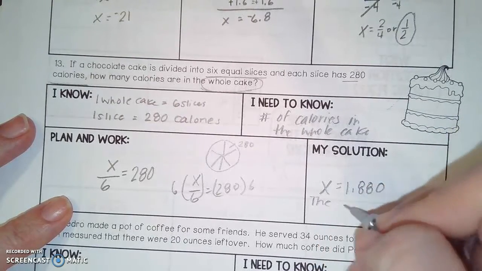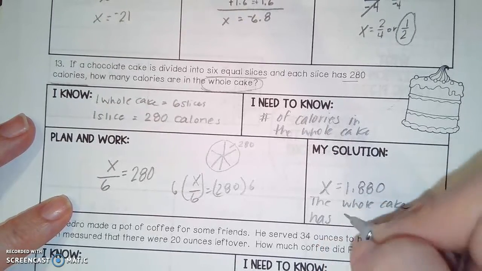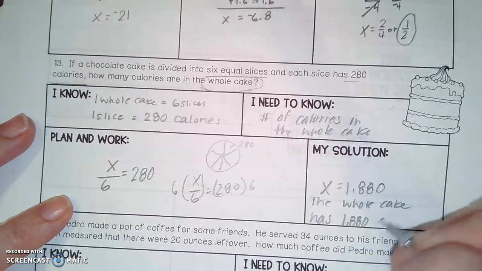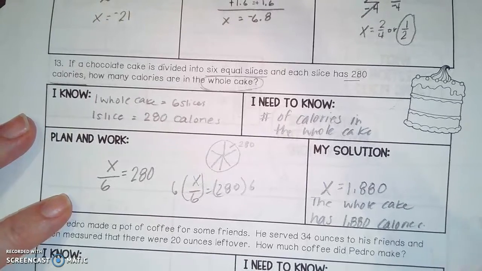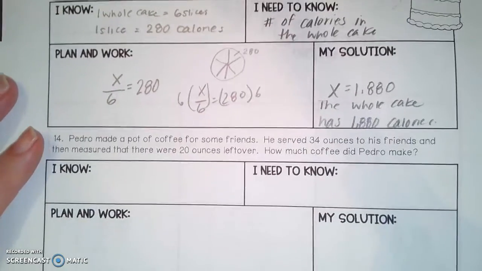The whole cake has 1,880 calories. All right, the last one that we have here, and this will end our lesson for today.